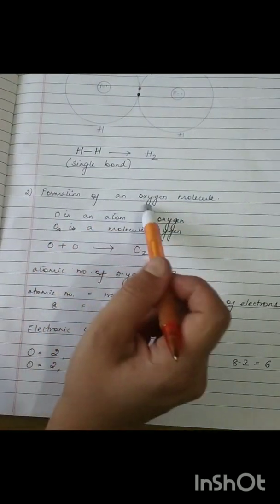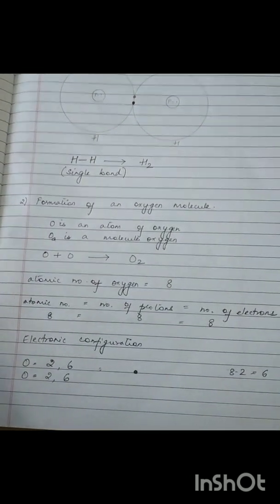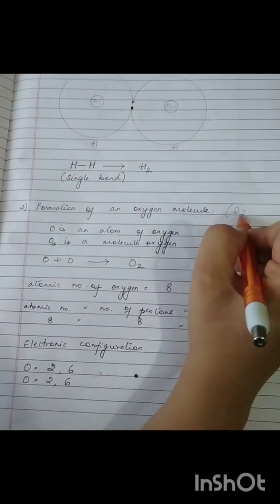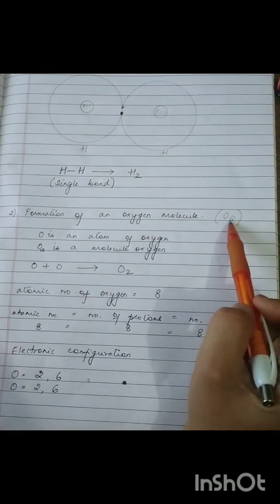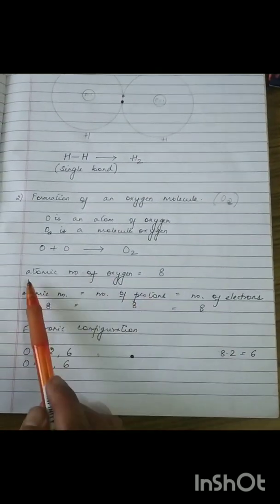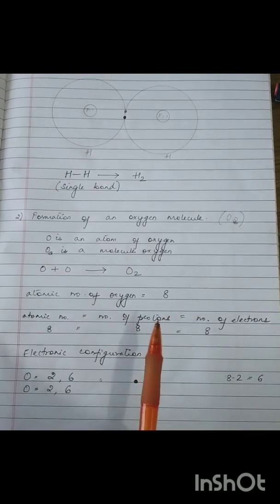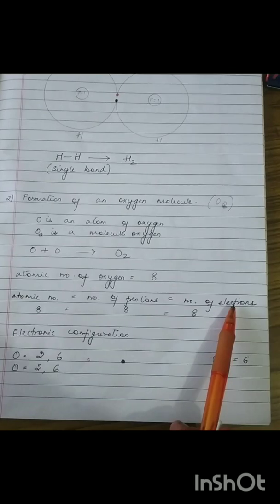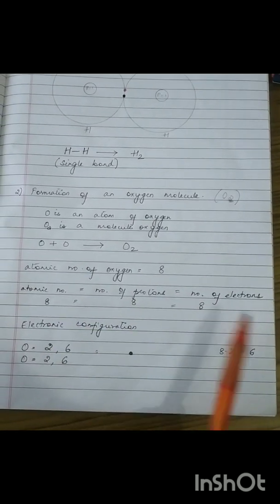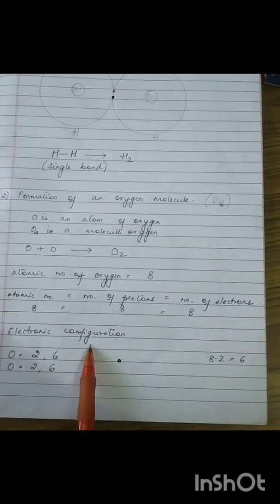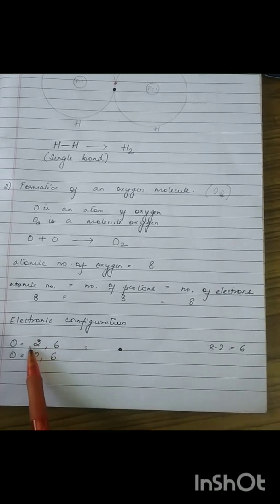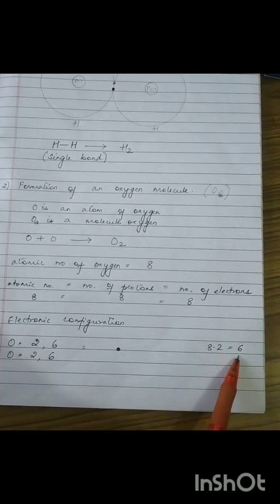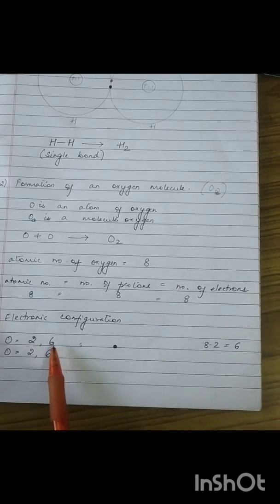The next example we did was formation of an oxygen molecule. Oxygen is also diatomic, O2. That means how many atoms of oxygen are there? 2. So O plus O will give you O2. According to the periodic table, atomic number of oxygen is 8. We know atomic number equals number of protons, which is equal to number of electrons. So all are 8. Using the number of electrons, we write the electronic configuration. First orbit 2. So 8 minus 2, how many left? 6. So 6 in the second orbit.